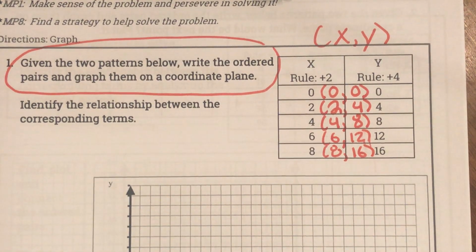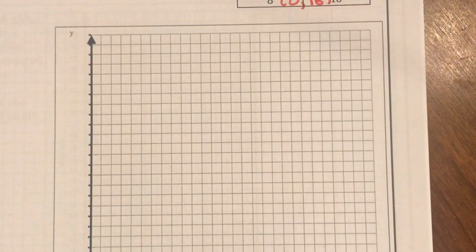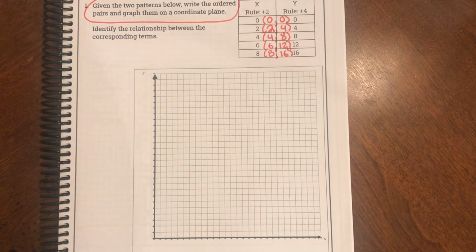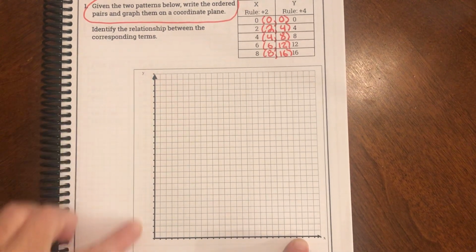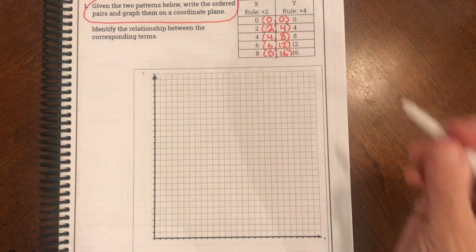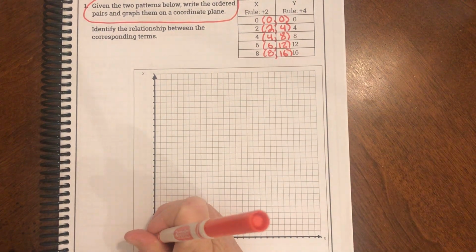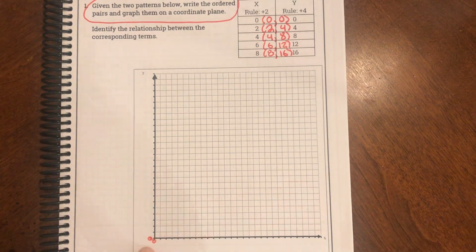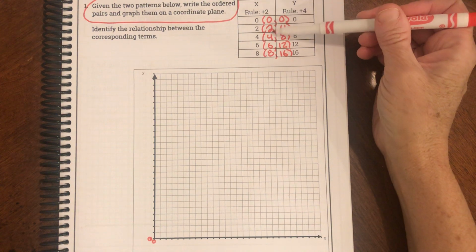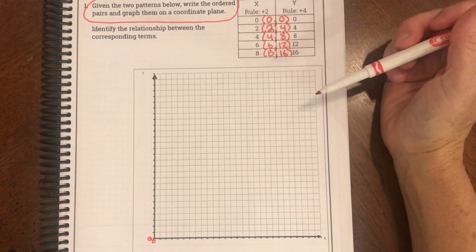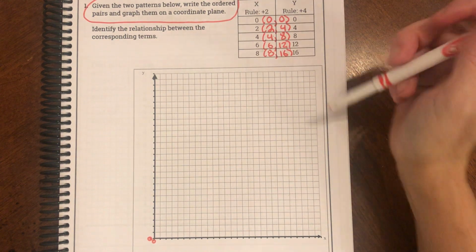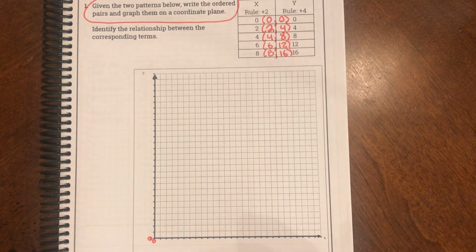If I look at my coordinate plane, what you're going to notice is there is the X and the Y axis. I'm going to have to zoom out. But there's no numbers. They haven't put in my numbers. So I have to decide what my scale is going to be. I first know right here, this is always 0, 0. Remember, my origin is always 0, 0. But let's look at my x's. My x's are 0, 2, 4, 6, and 8. So my scale could definitely be counting by ones. I have more than enough space to count by ones.